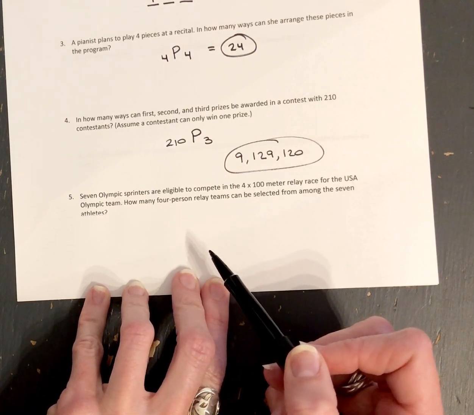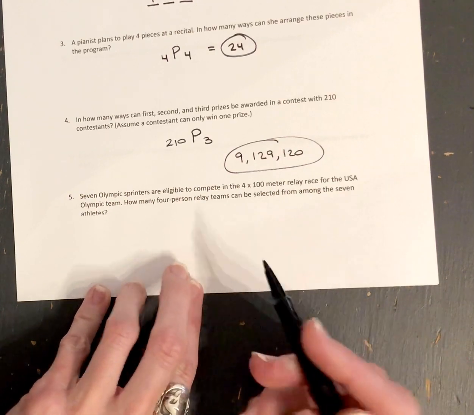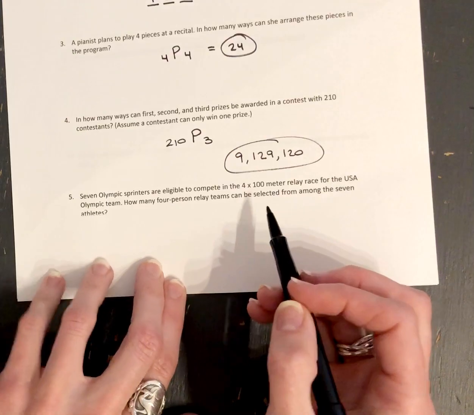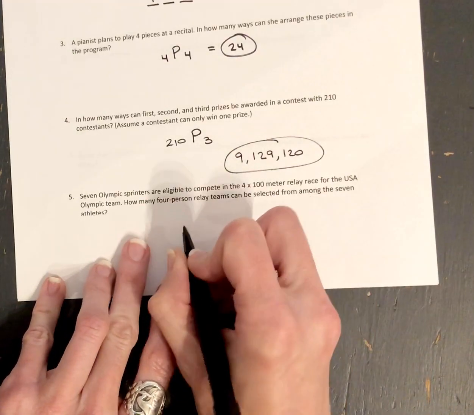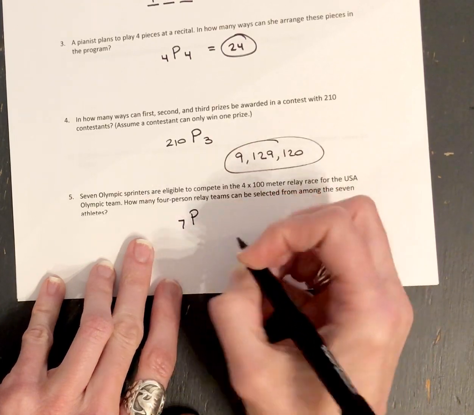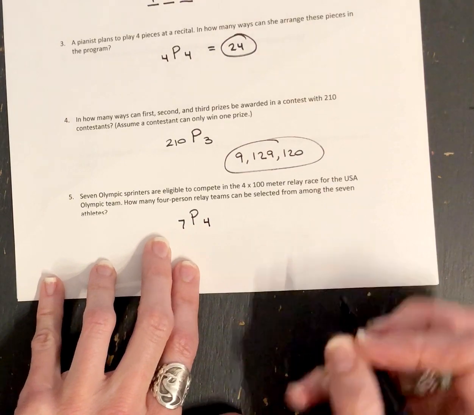And then does order matter? So the order that we're placing the athletes in to run does change what the race looks like. And so order does matter. And so out of 7 eligible sprinters, we're going to permute them, and we want 4 picked for the relay.